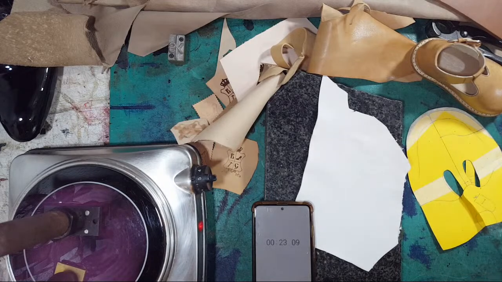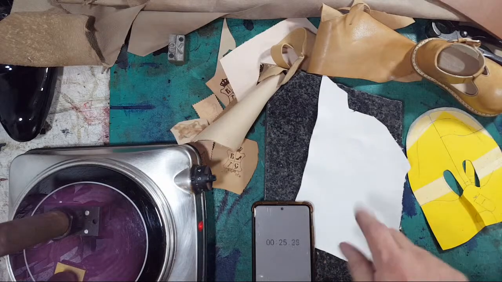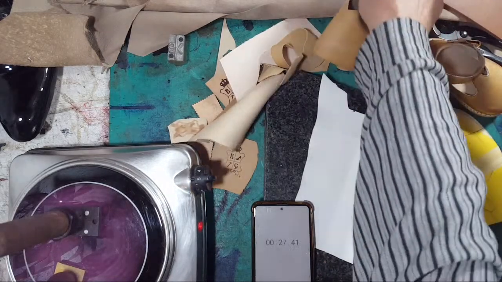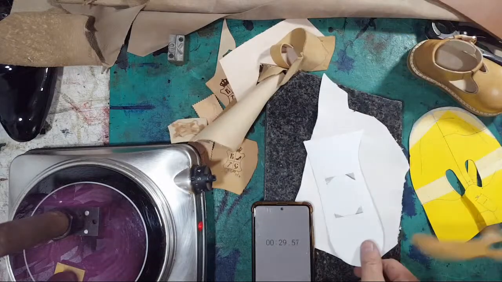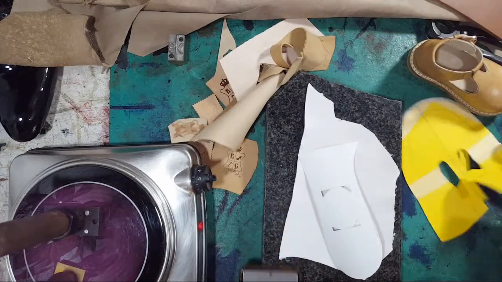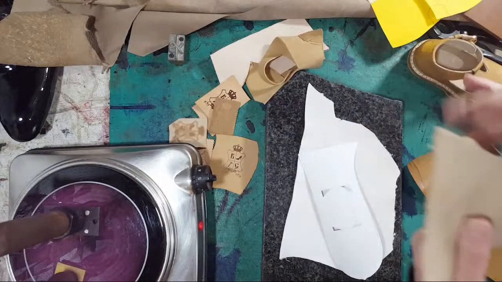Now in the meantime we can maybe cut the insoles by the pattern. Okay, I will cut it. This is, for example, lining.